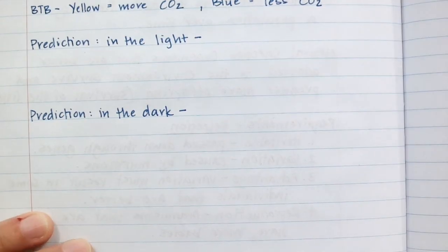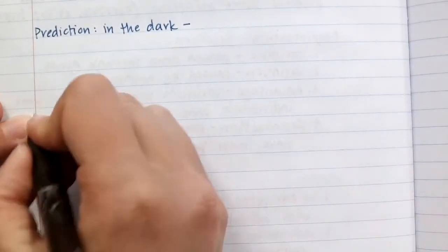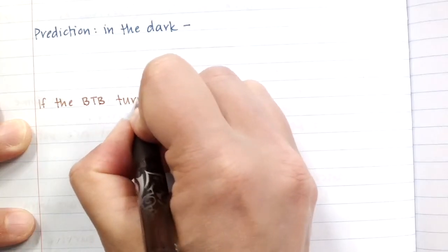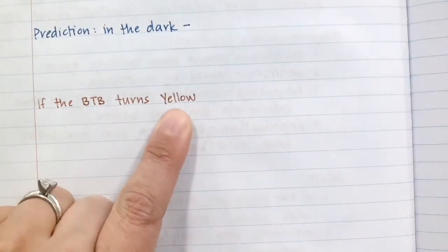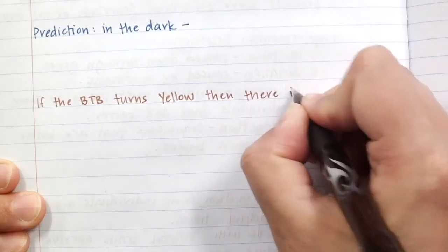Now that we have our predictions, let's map out some notes about what could happen inside the containers. If the BTB turns yellow, what does that mean? Well, it means that there's more CO2 in the air.